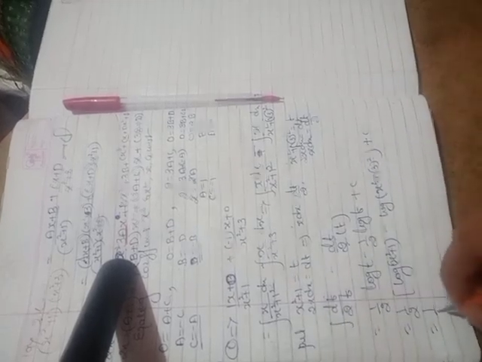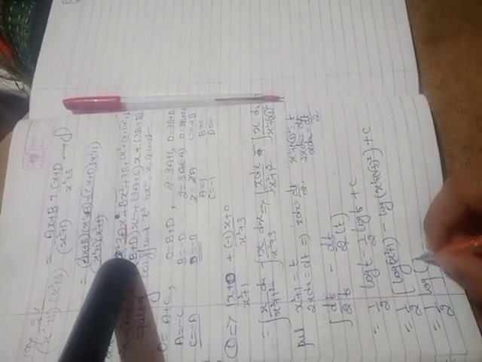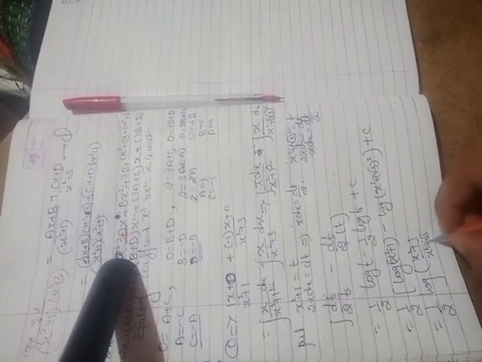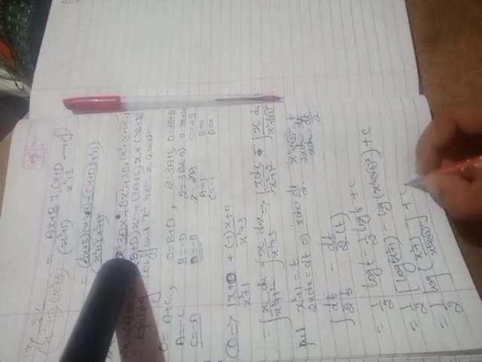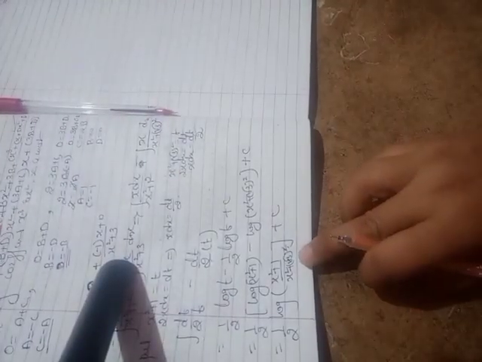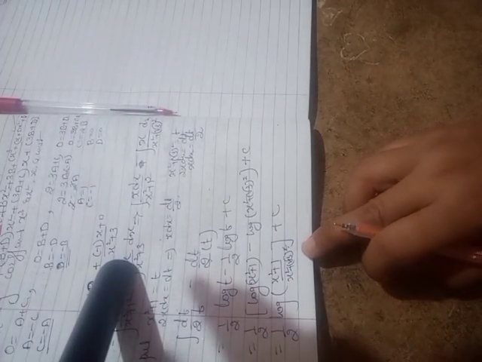So 1 by 2 as it is, log of (x square plus 1) divided by (x square plus 3), plus c, where c is the integration constant. That is the answer.